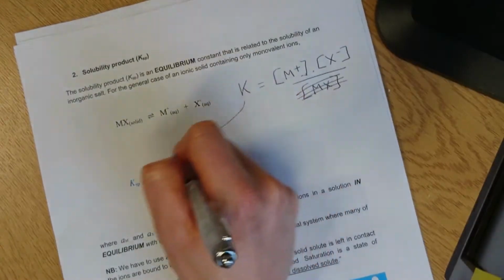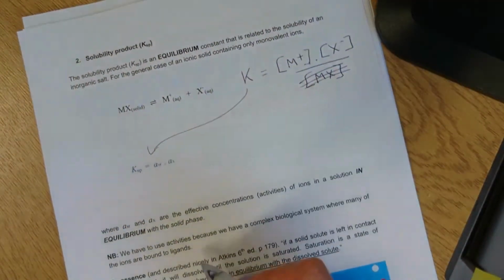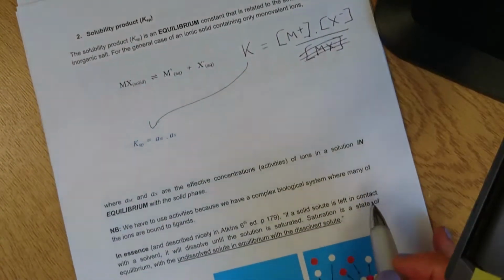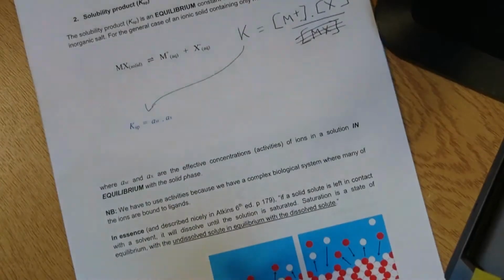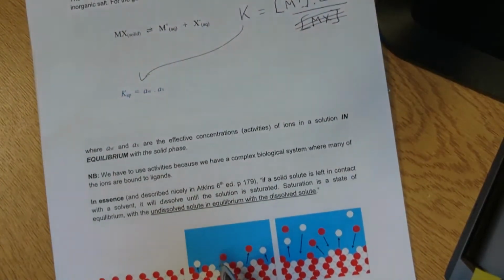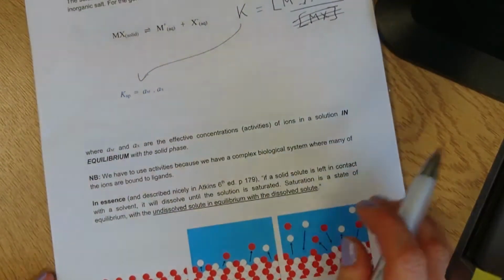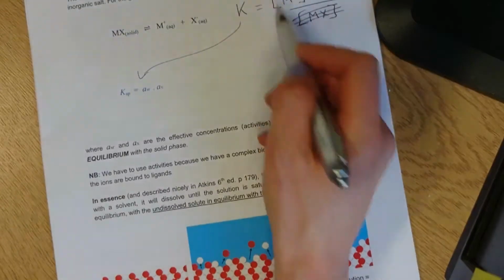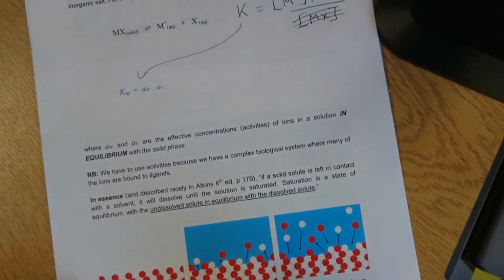What we actually get then when we talk about the solubility product, so this is a product of the two concentrations. Actually, what we do when we talk about solubility product is use something called the effective concentration. The effective concentration of ions in solution is often different from their actual concentration. Actual concentration can normally be used at low concentrations.